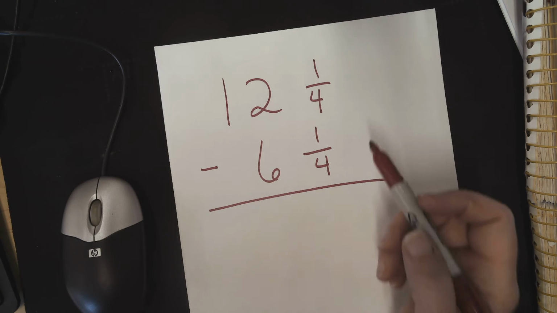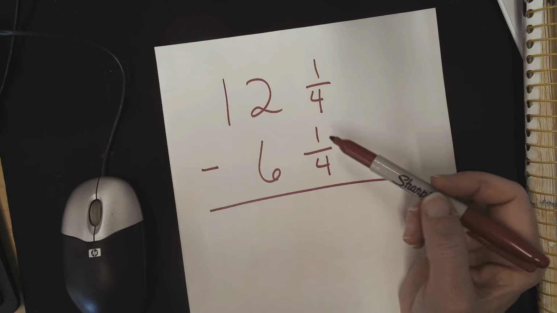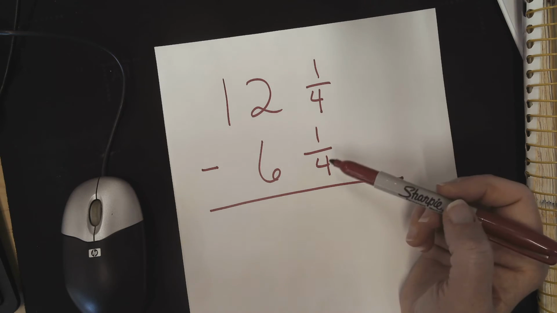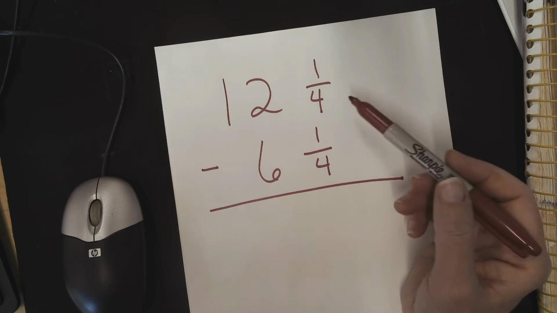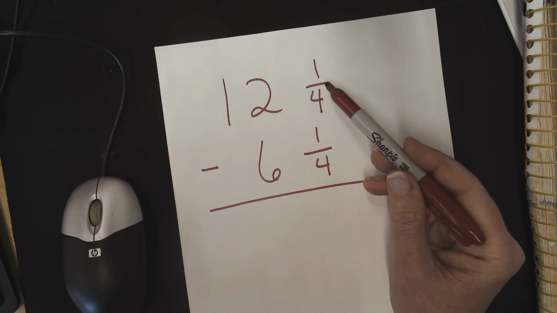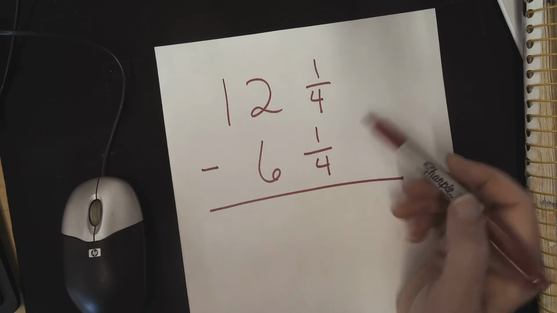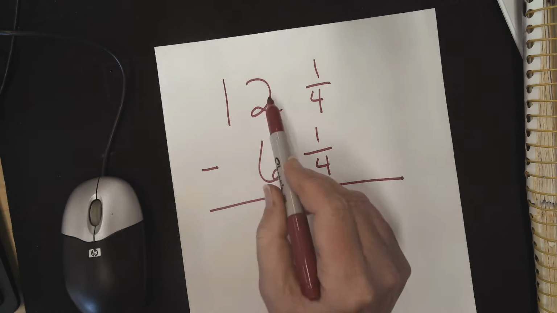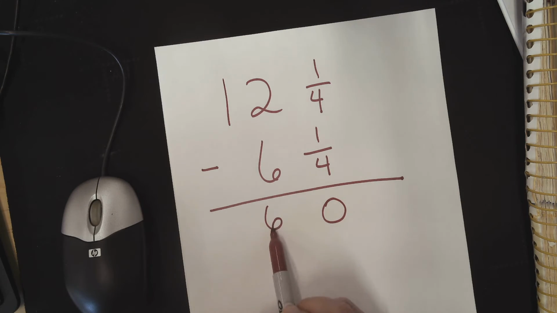Okay, so hopefully you had time to work that out. And I'll go through it. 1/4 minus 1/4. It's just like saying 1 minus 1 or 10 minus 10. It doesn't matter. Whatever the number minus itself is always going to be a 0. 12 minus 6 is 6. So I don't need to really write this down. My answer is just simply 6.